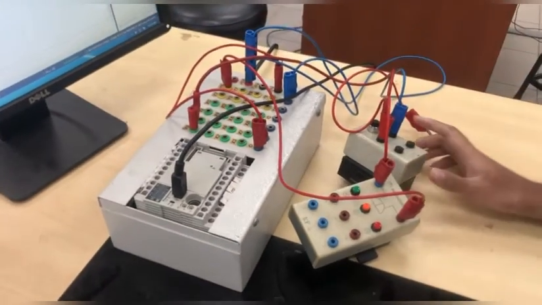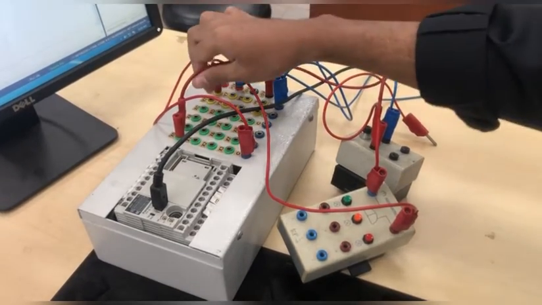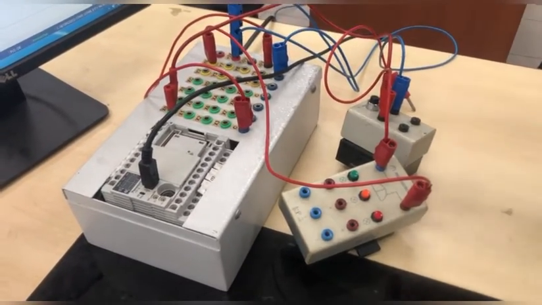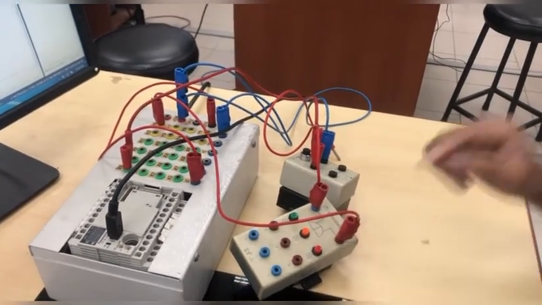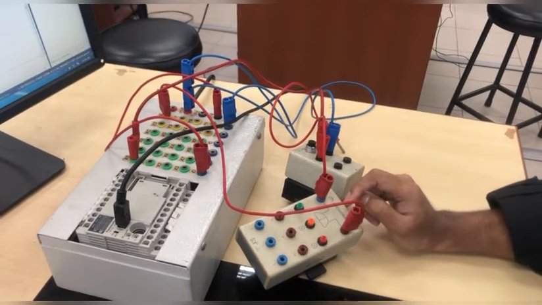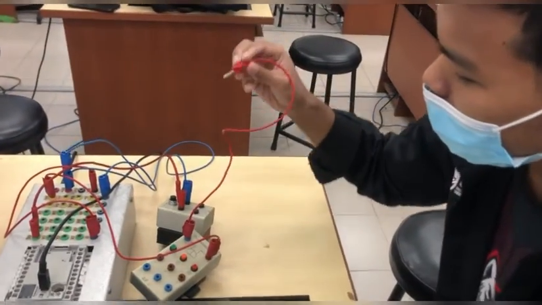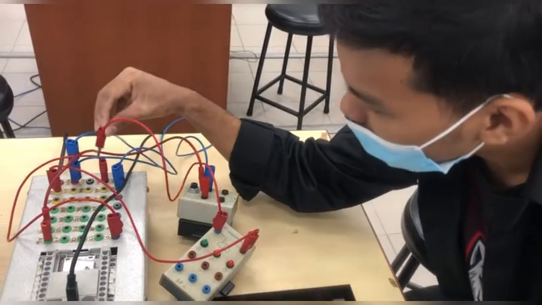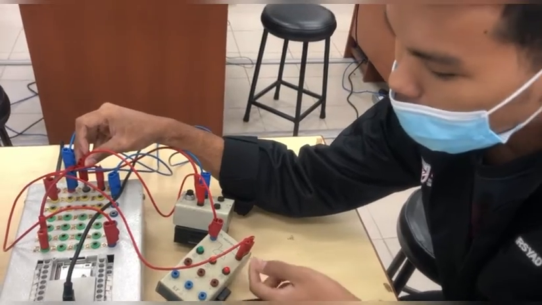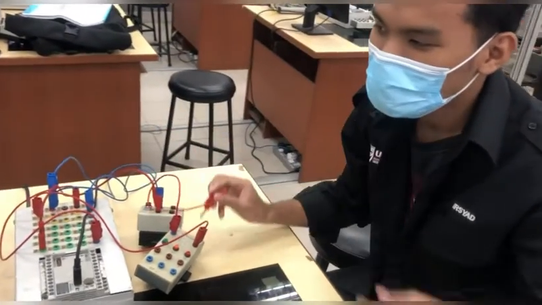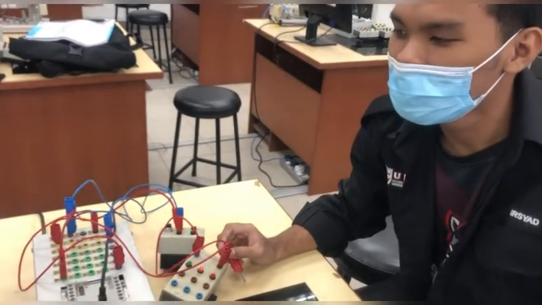So these are the apparatus that we are using to conduct the experiment. The input will be connected to the switch, and the output will be connected to the buzzer. To see if the experiment works, if we connect this wire to this power supply, the buzzer will produce a sound like this. So that is how the experiment is successfully conducted. Thank you.